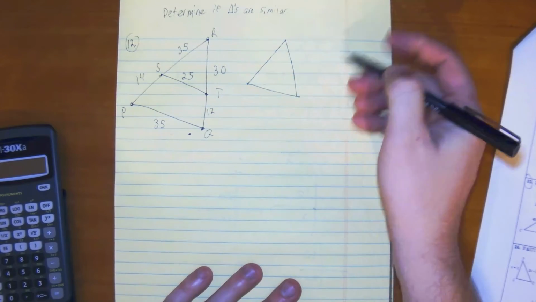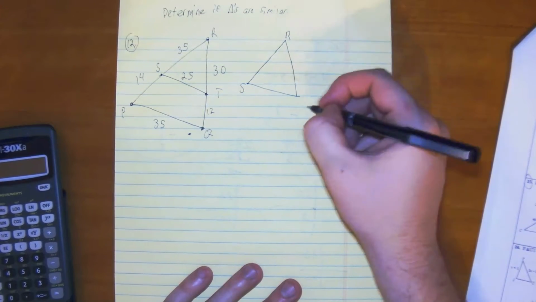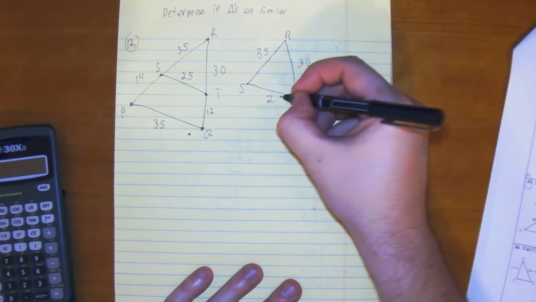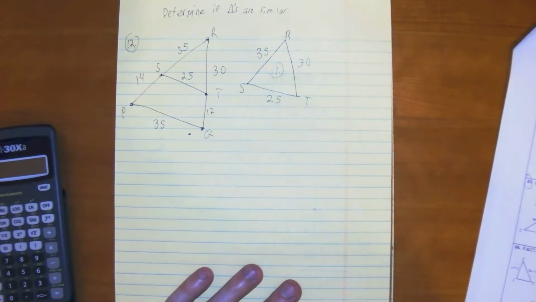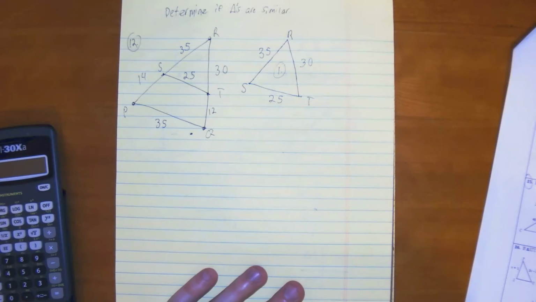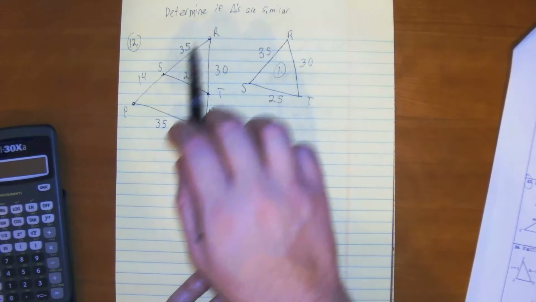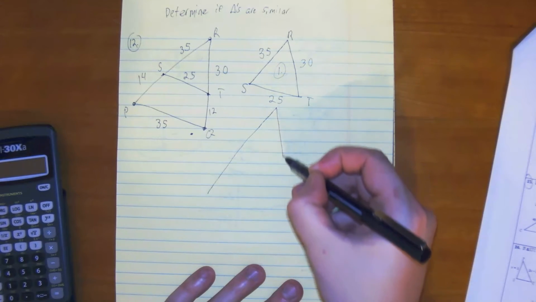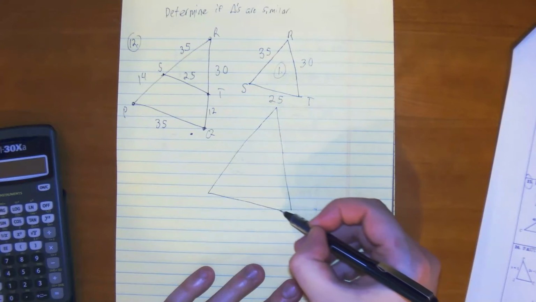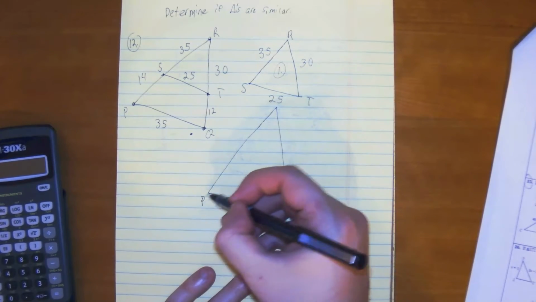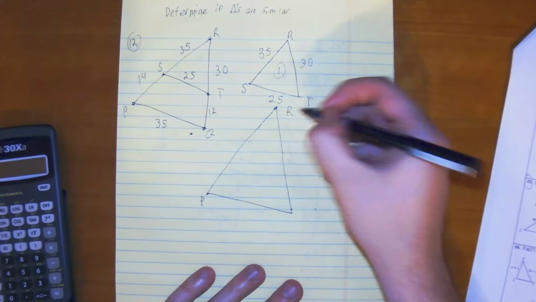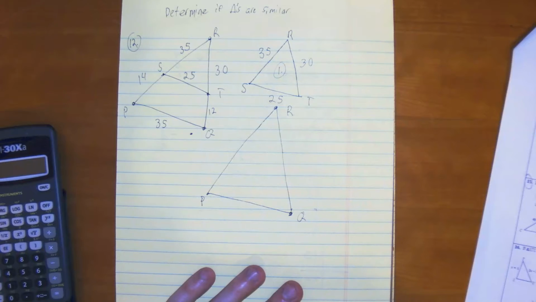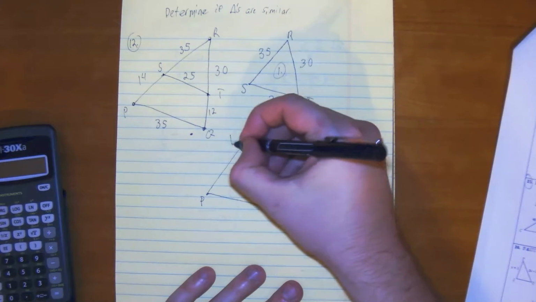So this is triangle 1. We have SRT, 35, 30, 25. That's our first triangle. And then we do have a larger triangle here, which is going to be PRQ. So I'm going to represent that by drawing it. PRQ. So PRQ would give us 49.